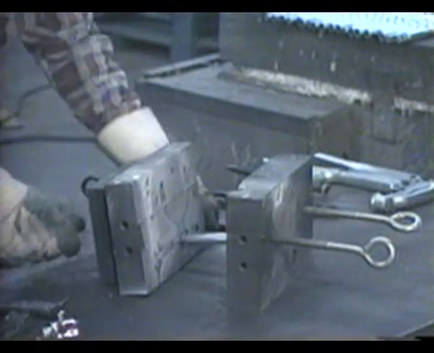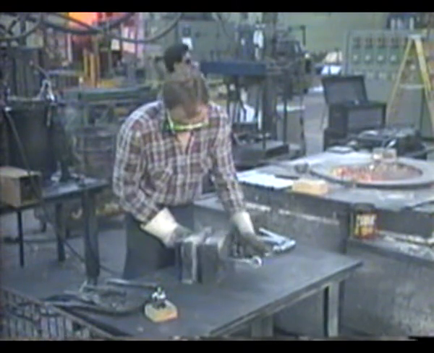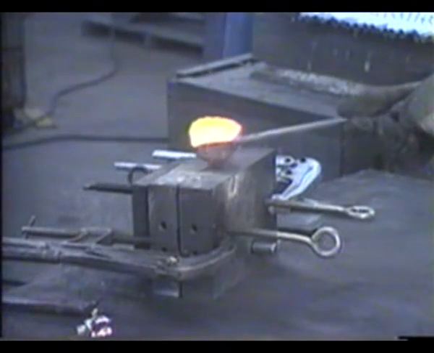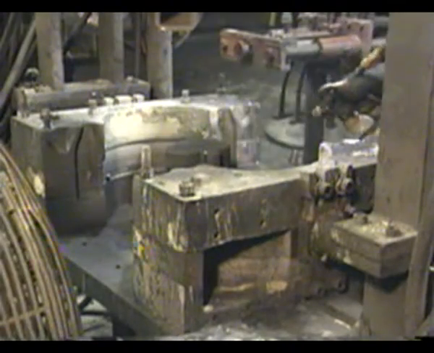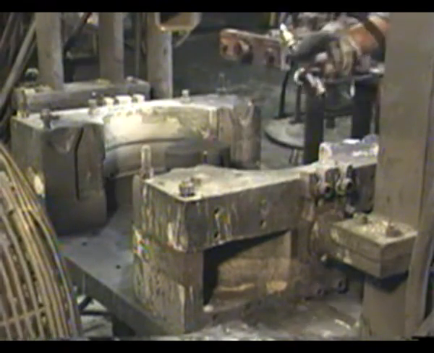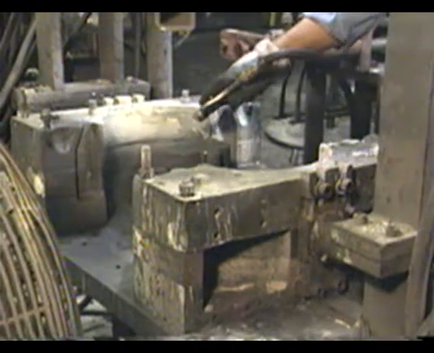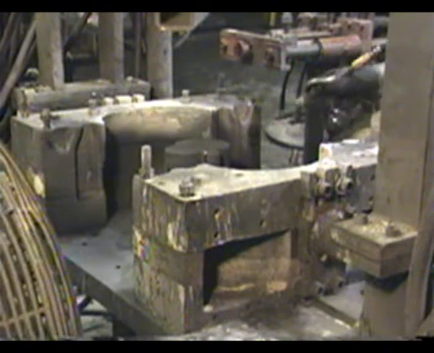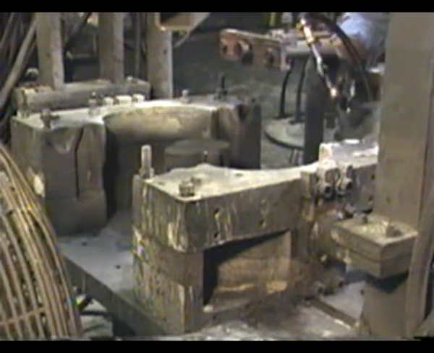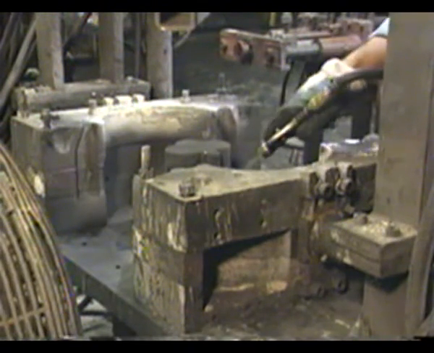Inserts are also used to vent, cool, or heat selective sections of the casting, or to be cast in place for special features. Internal mold features are coated to prolong mold life, control metal solidification, and ease casting release. Coatings are classified as insulative or lubricating. Some coatings can provide both qualities.